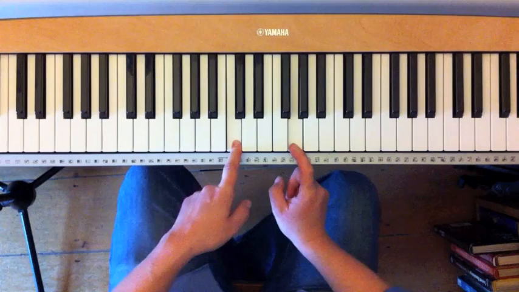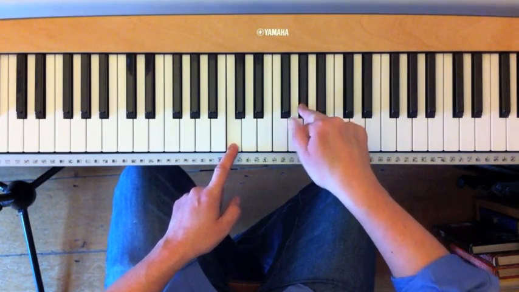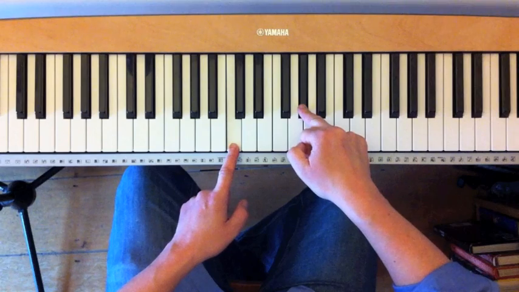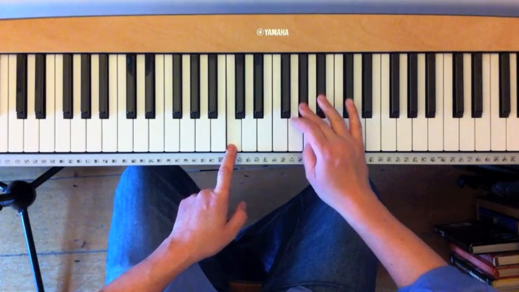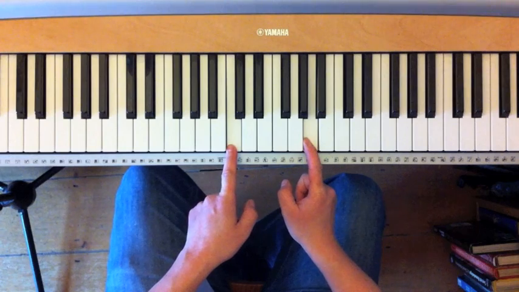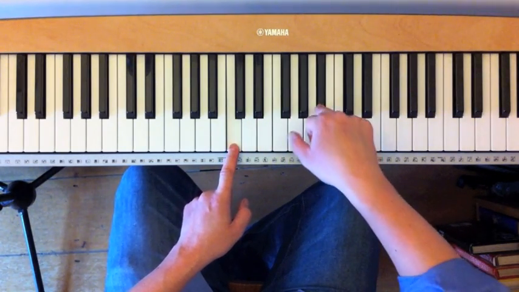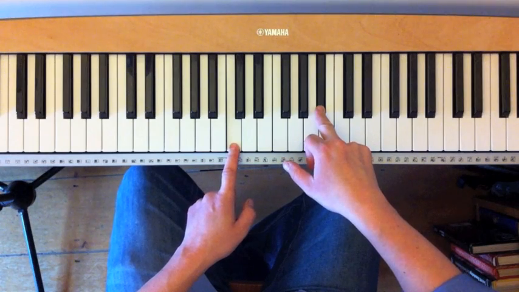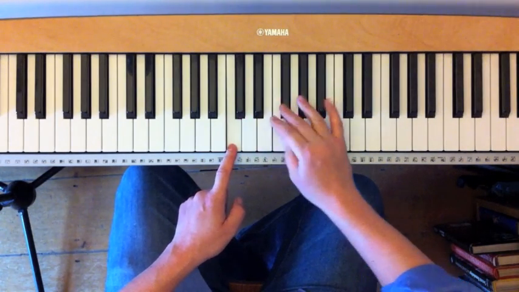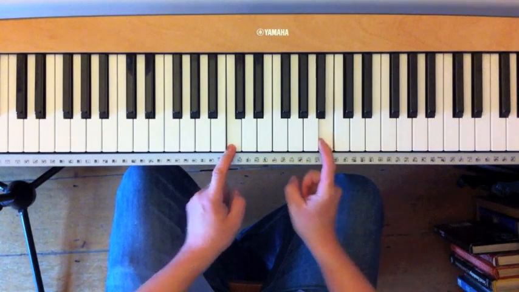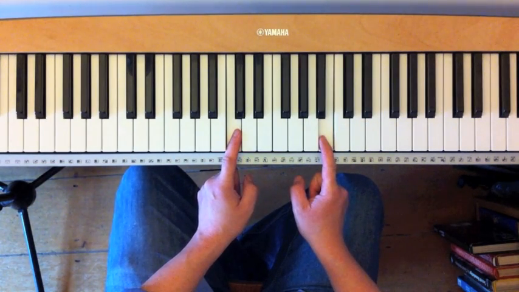Okay, really important for music theory. 9 semitones is a minor sixth, or sometimes an augmented fifth. 10 semitones is a major sixth. 11 semitones is a minor seventh. Okay, really important in dominant seventh chords. 12 semitones is a major seventh, really distinctive sound.